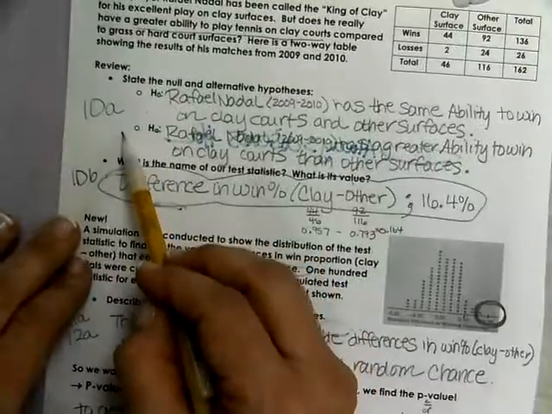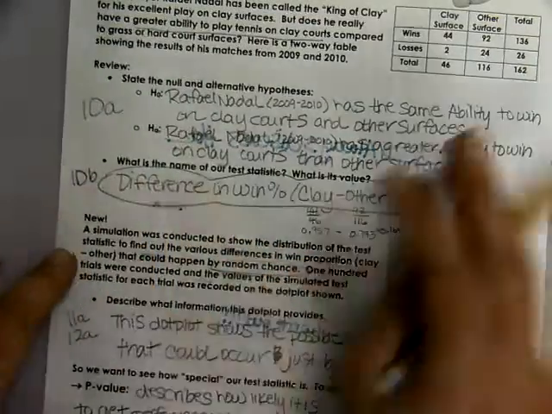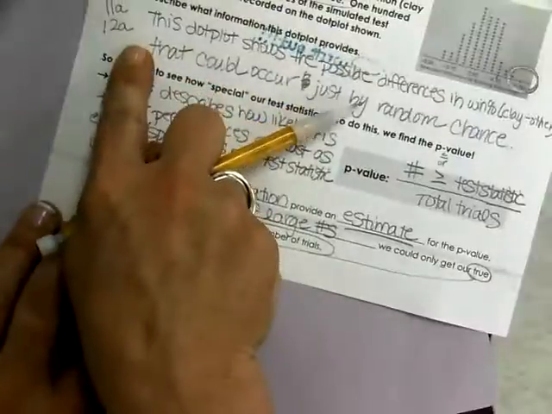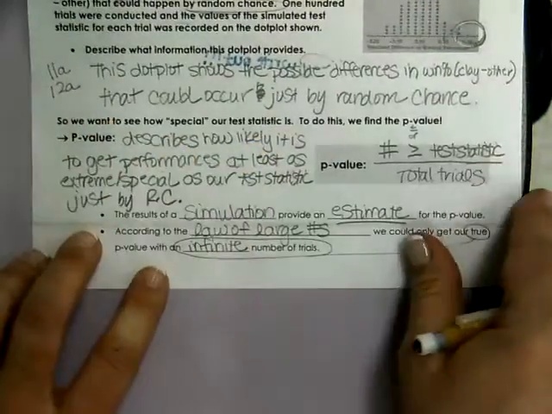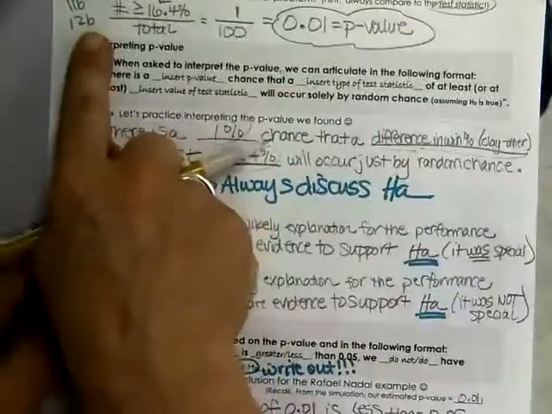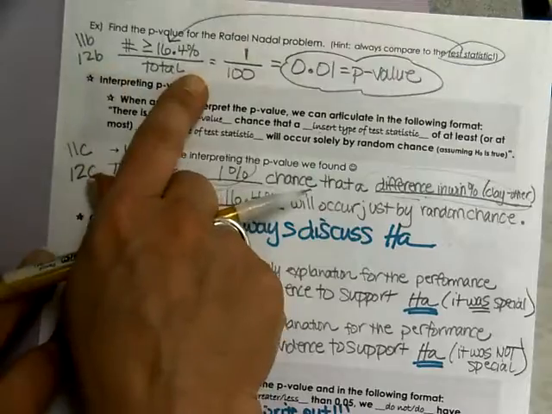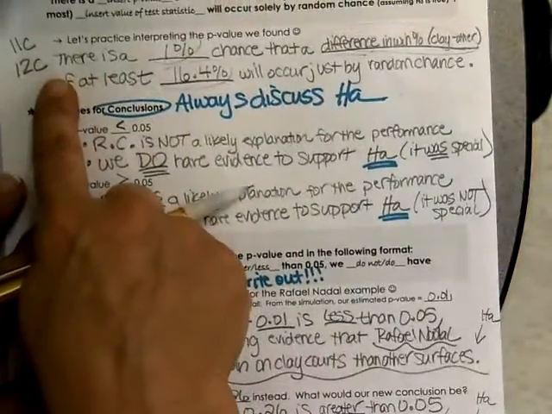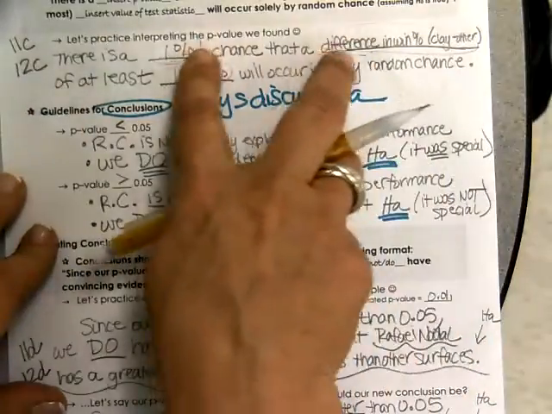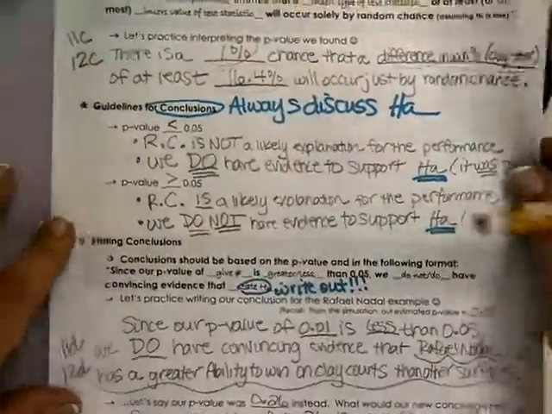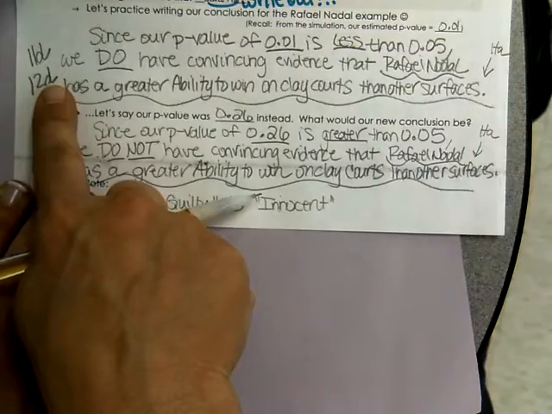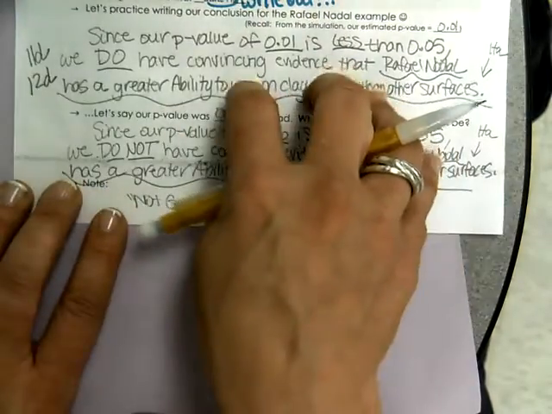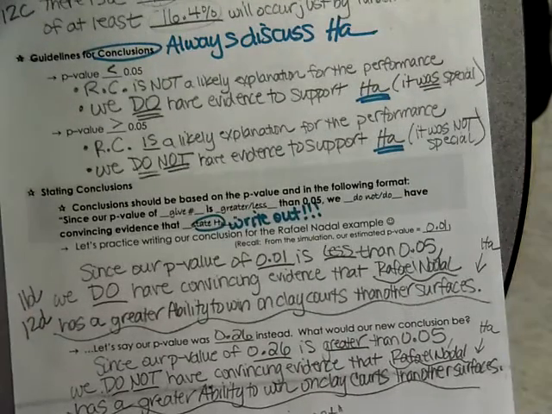The biggest things for today are making sure that you practice your hypotheses and finding the test statistic, that you understand how to describe what a dot plot displays, that you can find the p-value using the test statistic, that you can interpret the p-value, understanding that it's talking about the test statistic and random chance, and that you write conclusions using the p-value and your alternate hypothesis. Got it? Okay, get to work.